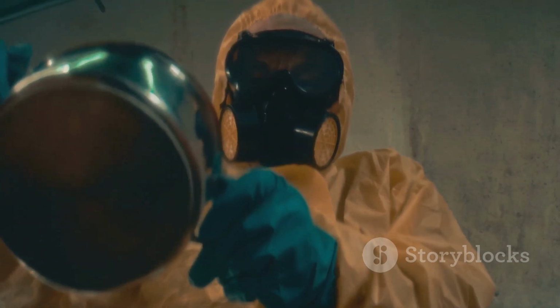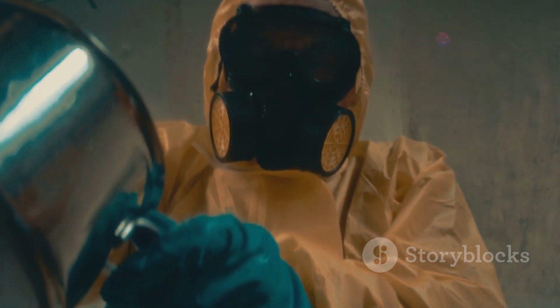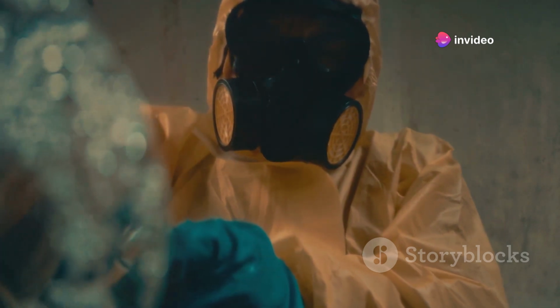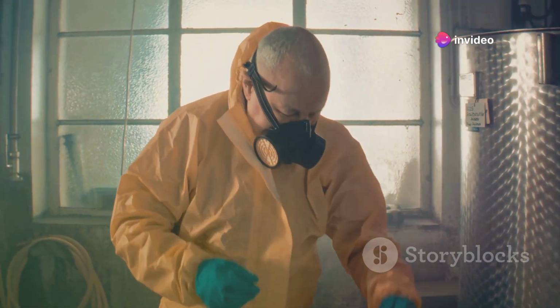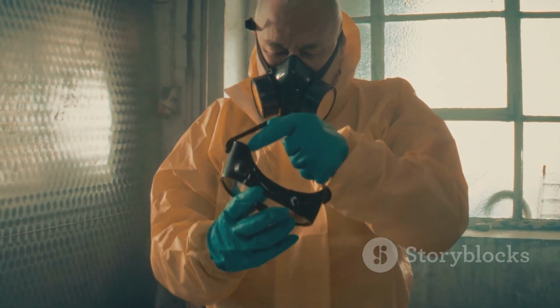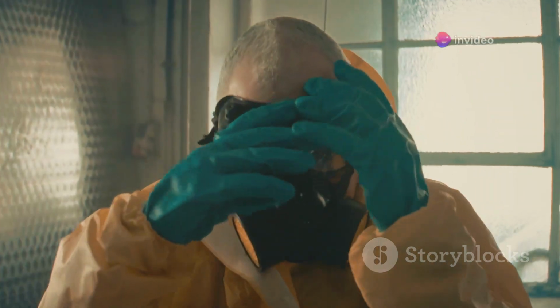Next, we have the gas chamber. This method was first used in the United States in the early 20th century and involves sealing the condemned person in an airtight chamber and then introducing a lethal gas. However, this method has been largely abandoned due to concerns about the condemned person's suffering and the potential for harm to those carrying out the execution.